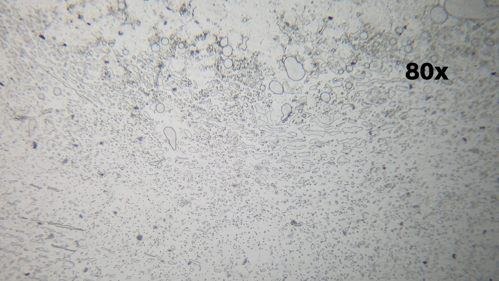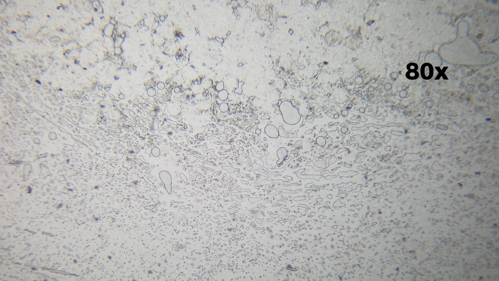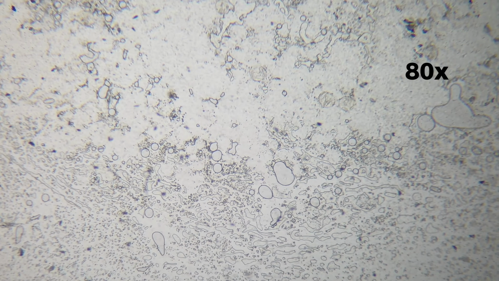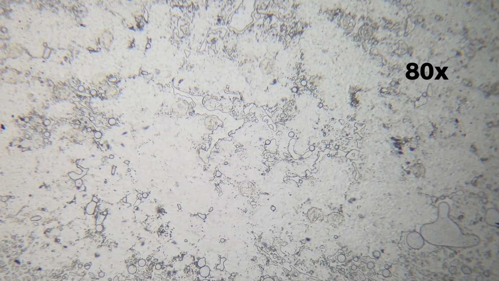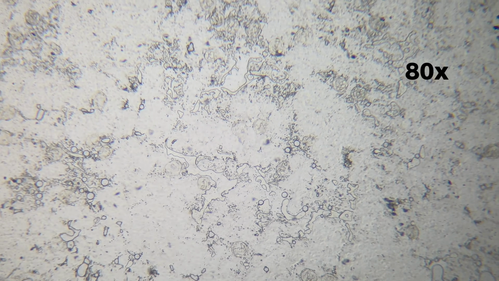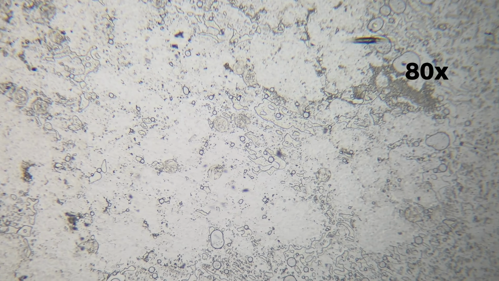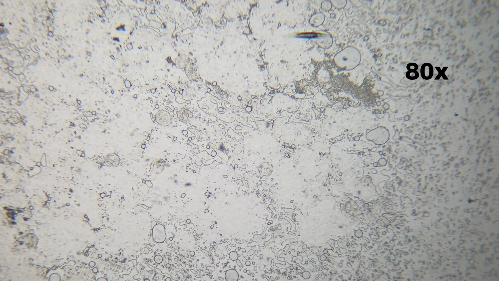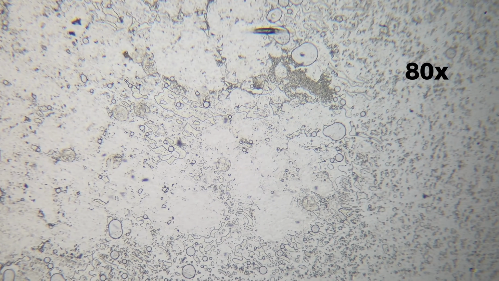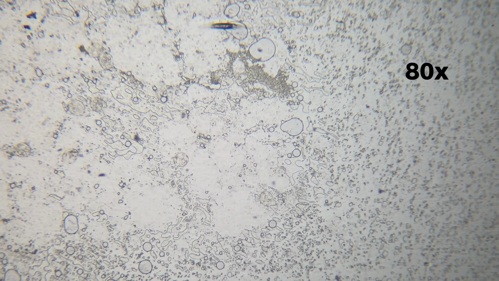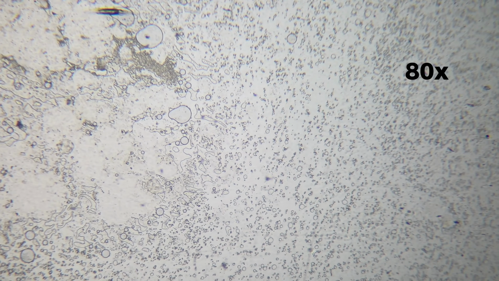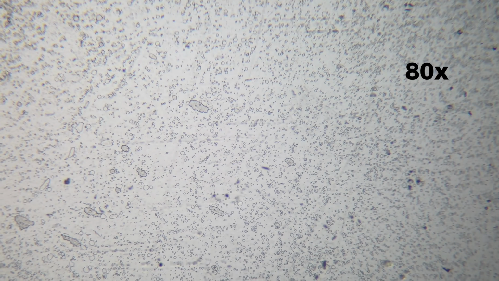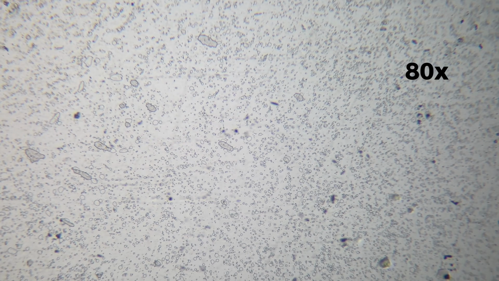At 80 times magnification, the avocado sample spreads across the slide as a soft, uneven layer. It no longer looks like a familiar piece of fruit and instead begins to resemble organic material with a fluid structure. The surface appears moist and flexible, with gently flowing contours rather than sharp or rigid edges. Some areas look lighter and almost translucent, while others appear denser and slightly darker.